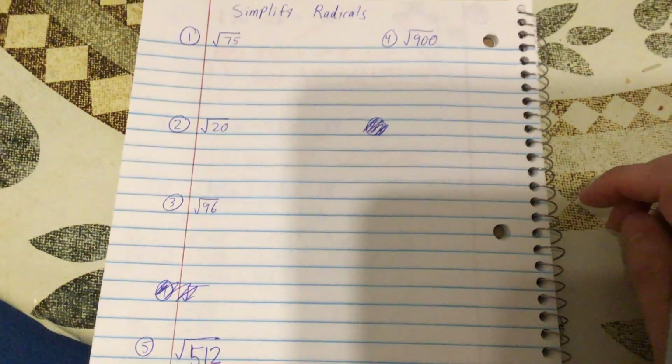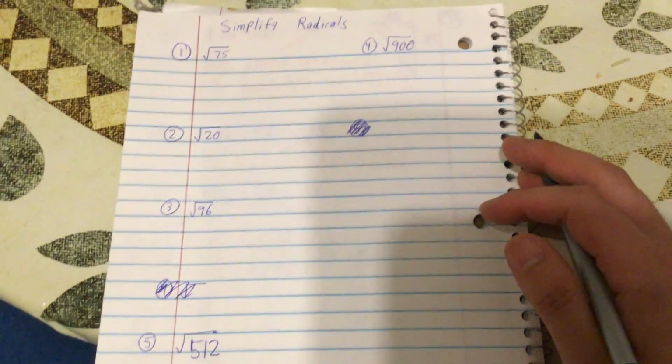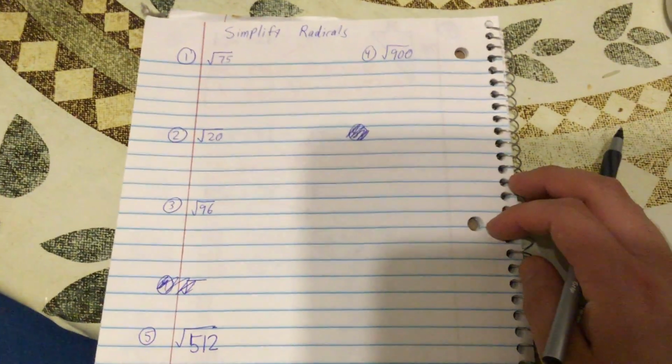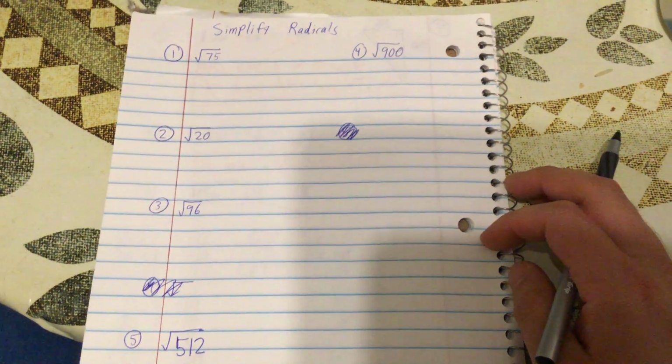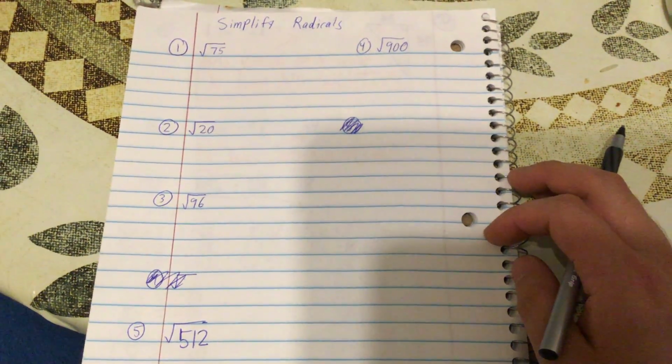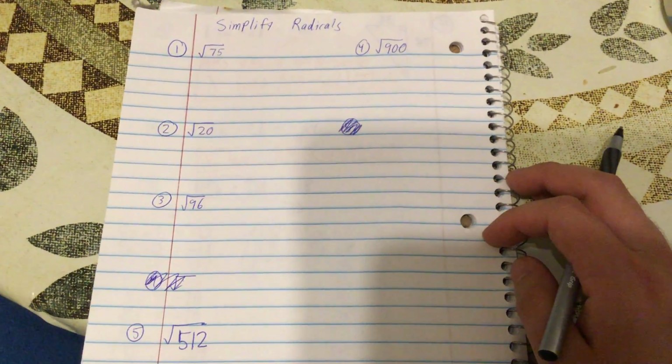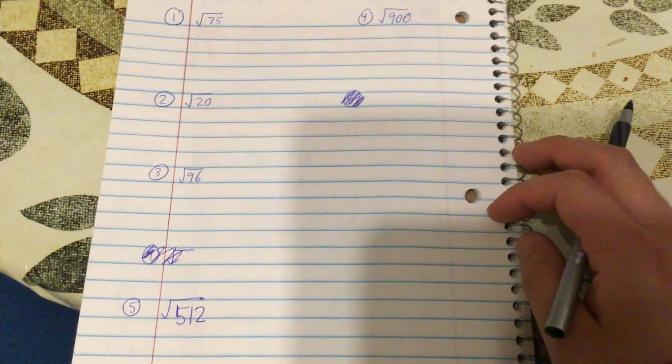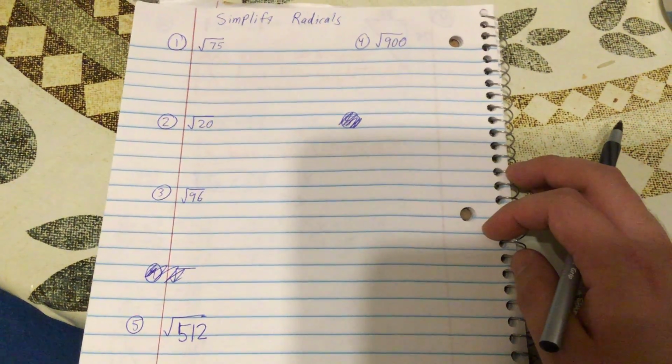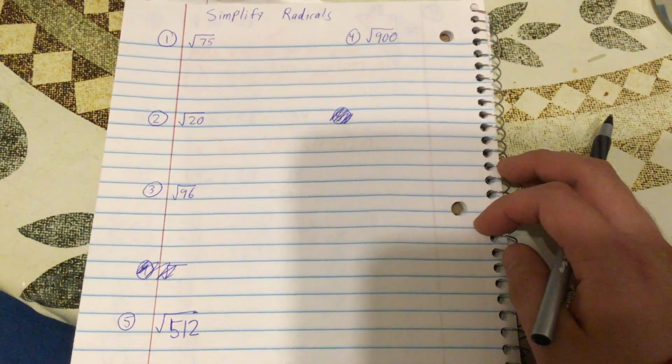See if you can do these 5 problems independently: the square root of 75, square root of 20, square root of 96, square root of 900, and square root of 512. You can use the pause button right now.